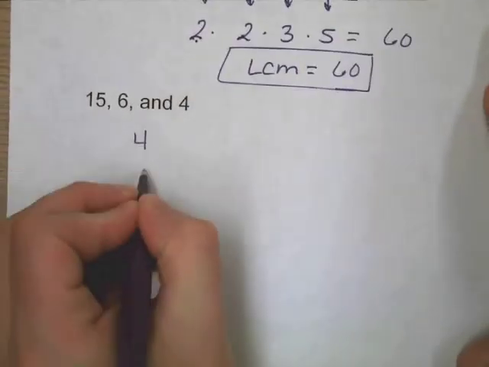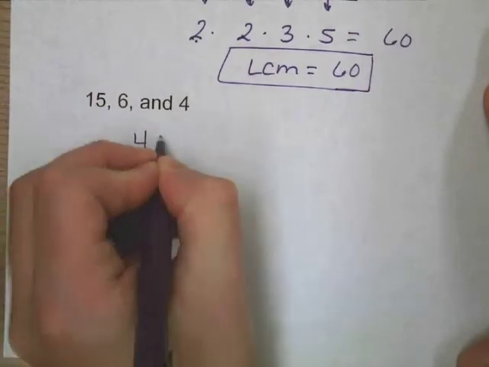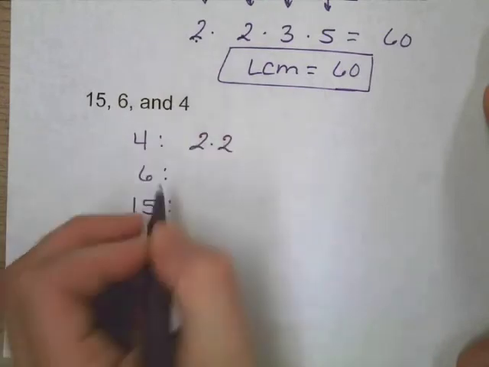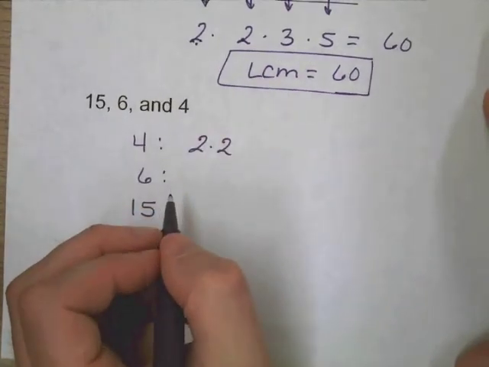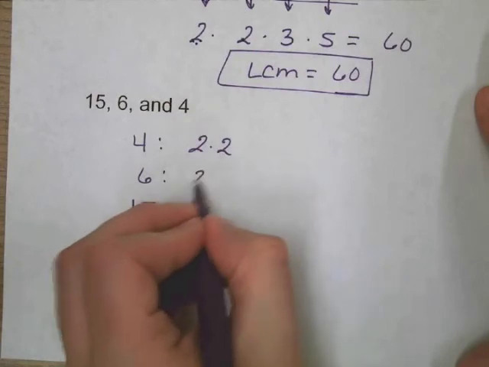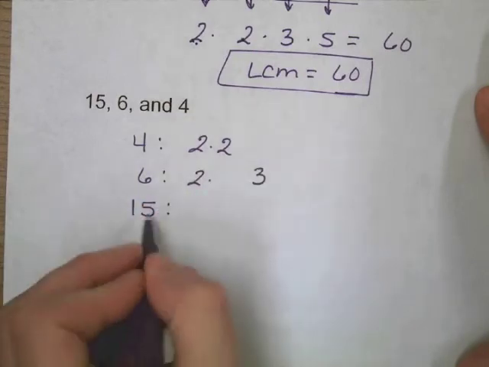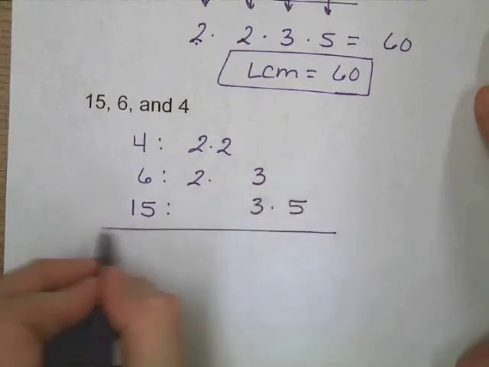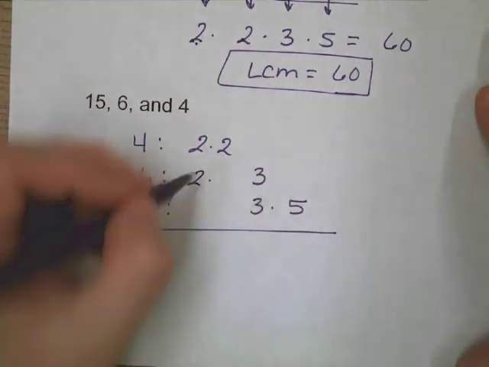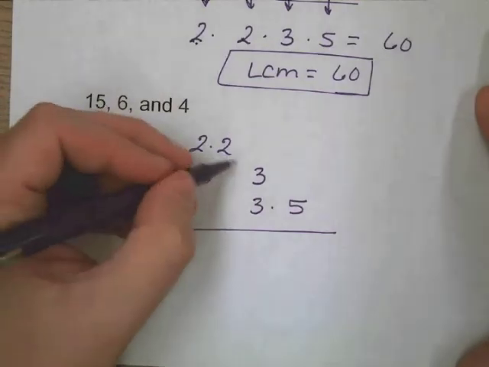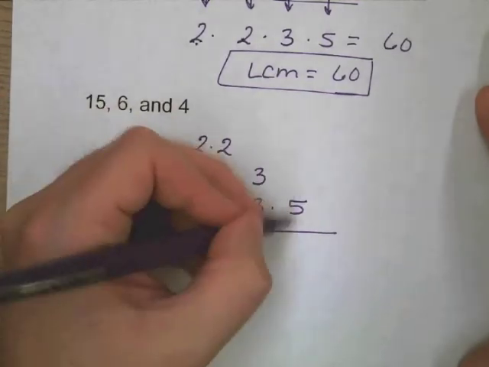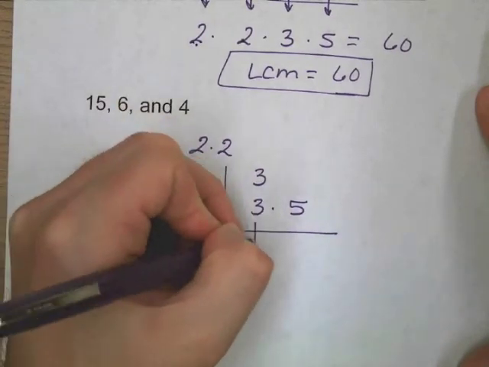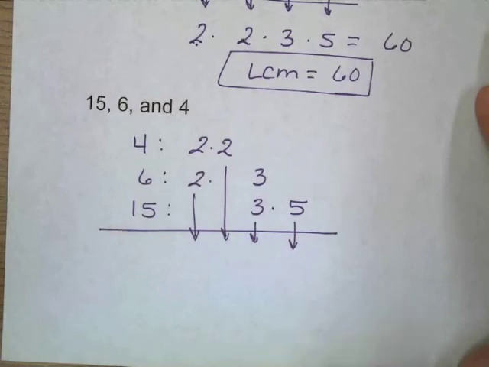Here we have 4, 6, and 15. So the prime factorization of 4 is 2 and 2. Prime factorization of 6 is 2 and 3. And the prime factorization of 15 is 3 and 5. And you can see as I lined that up, if there was something in common, I put it underneath if they matched up, and if they didn't, I'm going to pull one factor out of each column.